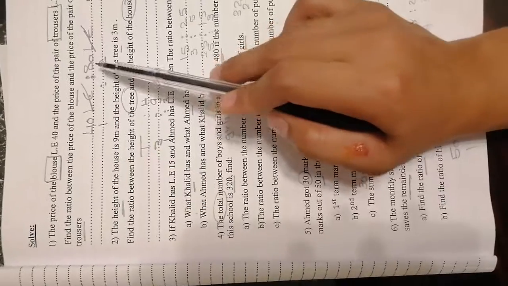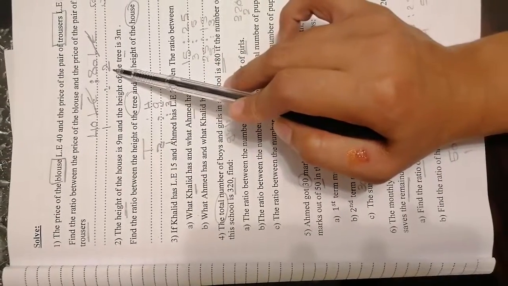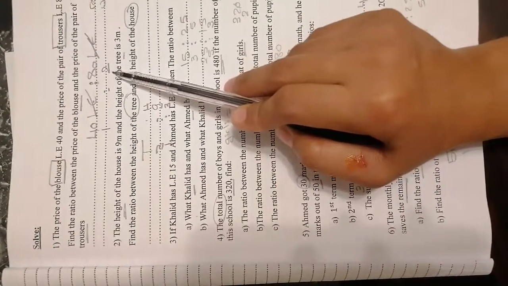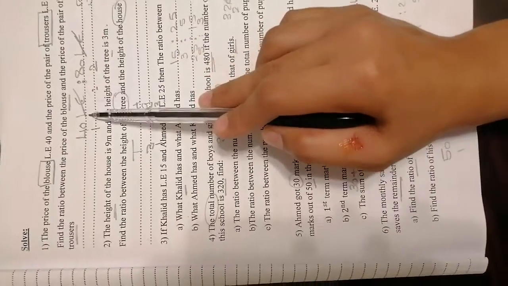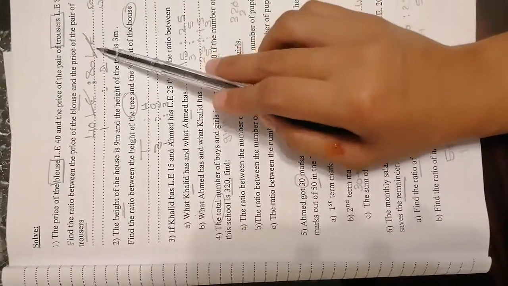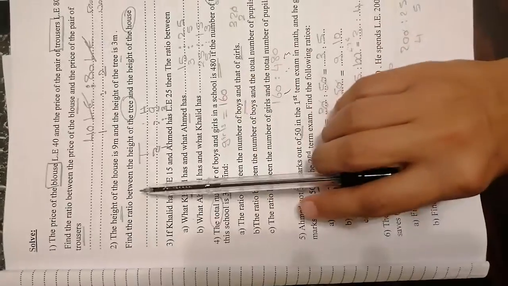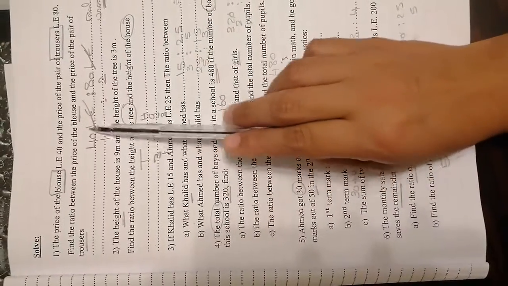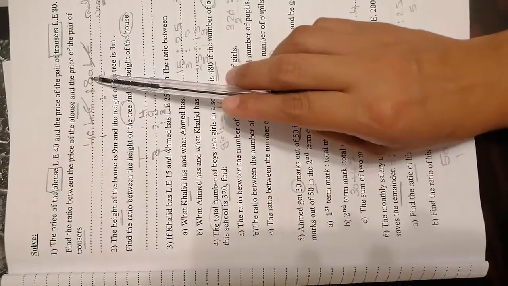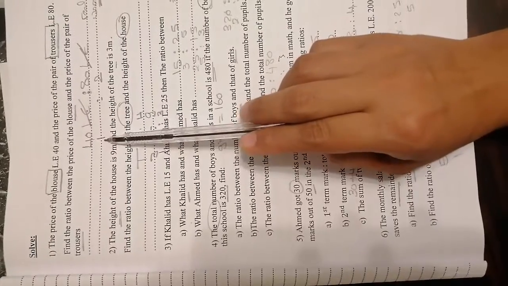I want to bring the ratio, which is the unreal value. So you are going to cross LE to LE because I can't write any units in the ratio, and put on the calculator 40 divided by 80. You will find the answer 1/2.